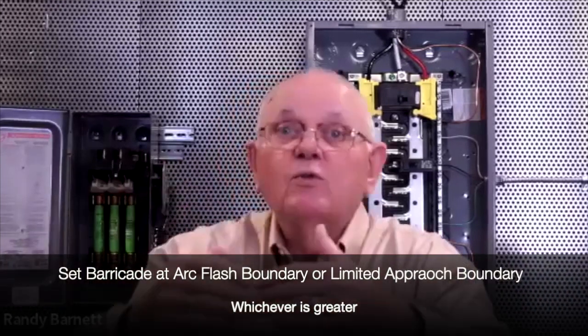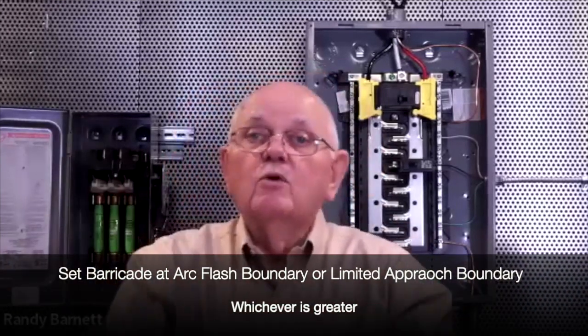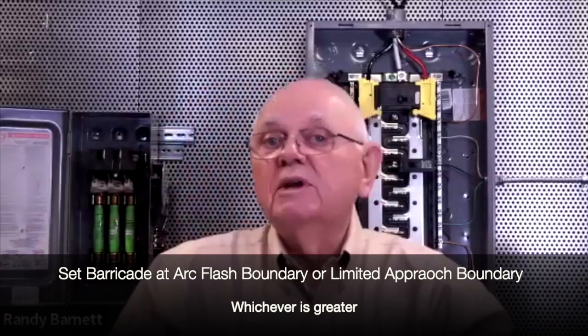Then you look at the arc flash boundary on the label, and it's going to give it to you in inches or feet and inches, and that tells you where the incident energy drops to 1.2 calories per centimeter squared. So which is greater, the arc flash boundary or the limited approach boundary? It depends, obviously, on your equipment, but that's where you want to set your barricade. You don't want people to get shocked, or you don't want people to get burned.